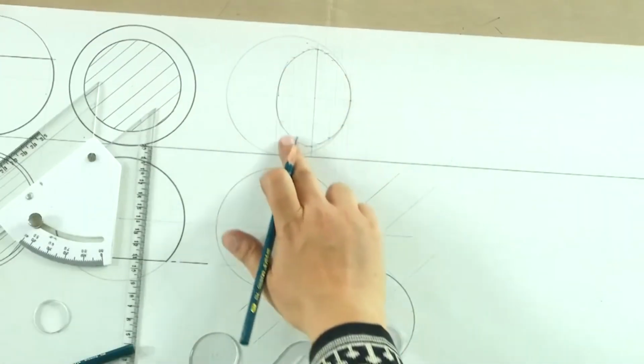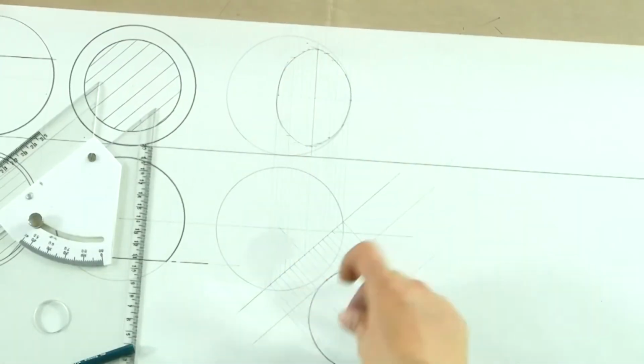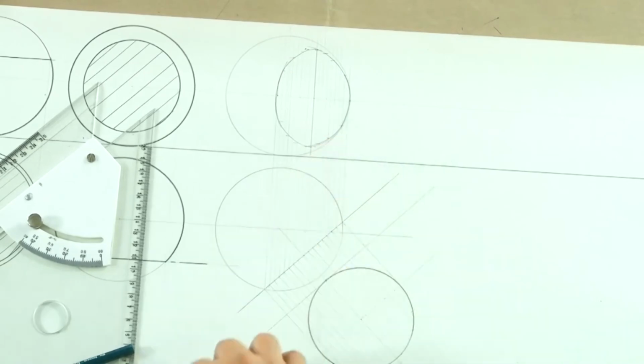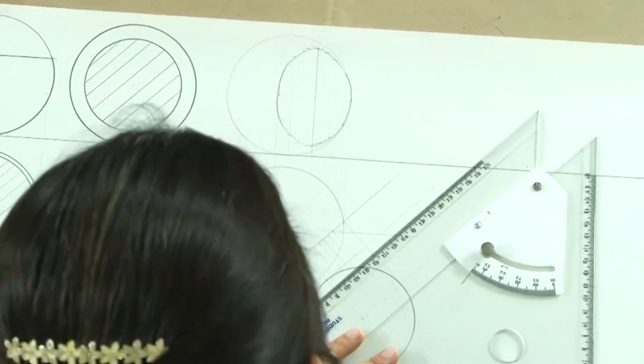So this is an approximate shape that we are getting when the sphere is being cut, and now we just have to hatch it.